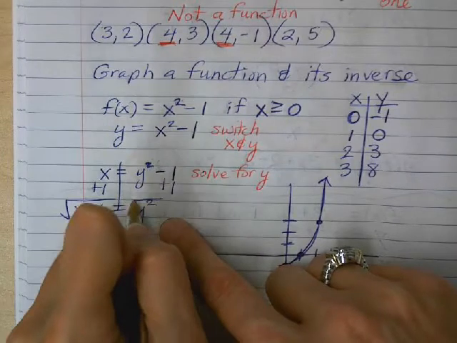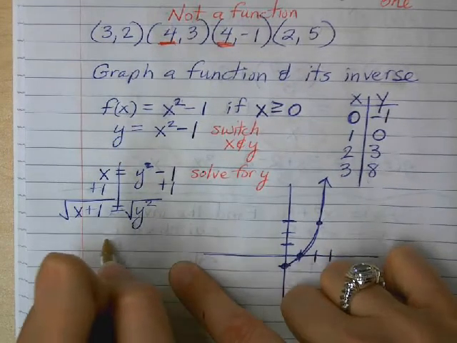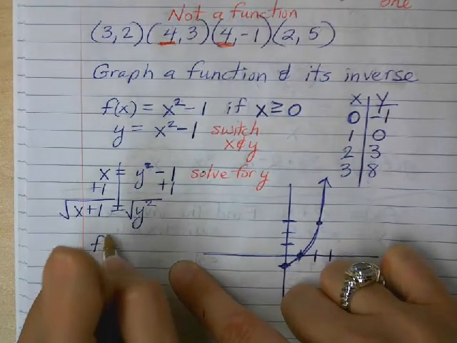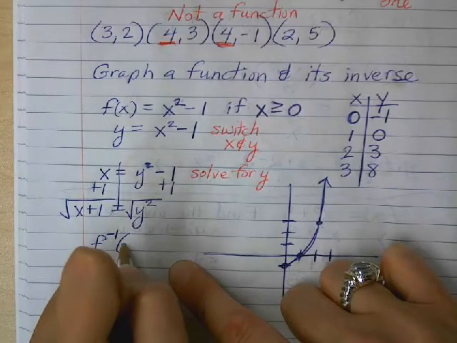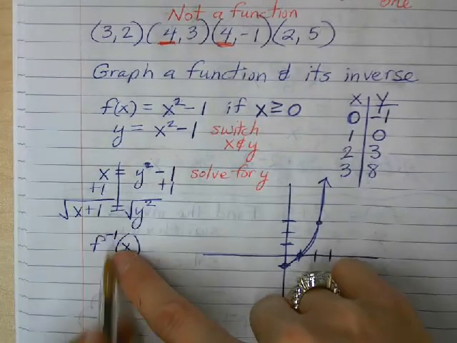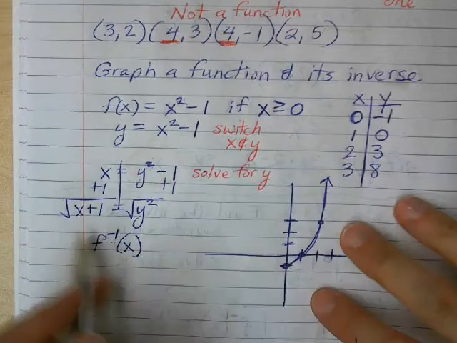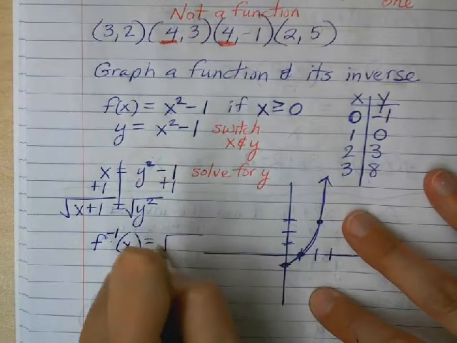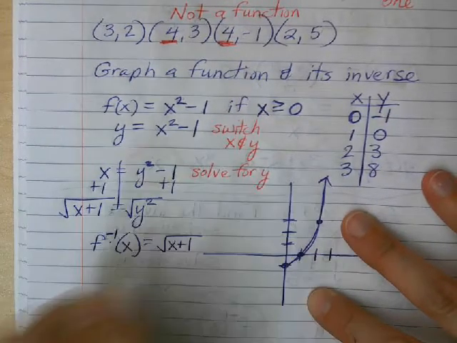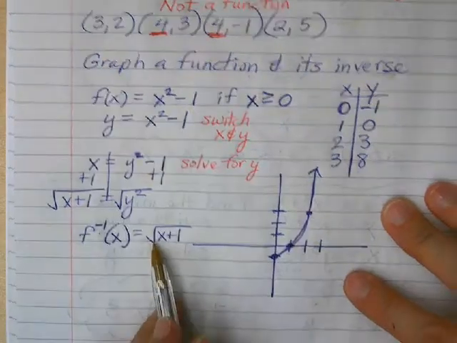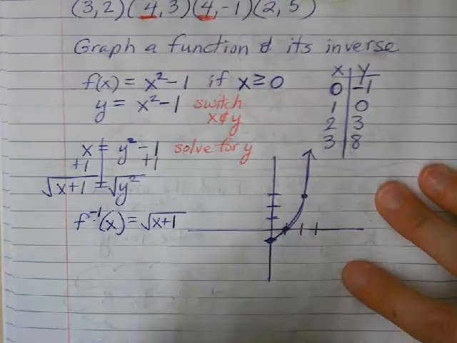So y equals the square root, so this is your inverse. This is your f negative 1, they call it, inverse function. That's how they would write it, f with a little negative 1, that means inverse. Yeah, it's square root of x plus 1. Good job. So now if we had to graph that on the exact same graph, what would happen?